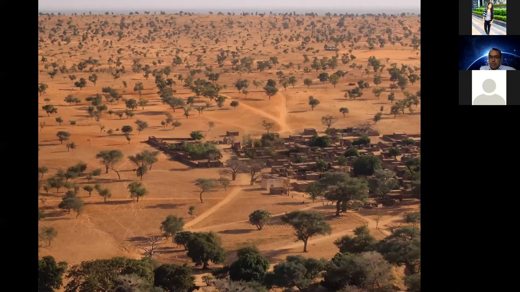But that's not true. These areas contain many isolated trees. Isolated trees means that they don't grow as a dense forest, but at some distance from each other. And usually, because of the large distance between them, they're not counted in tree cover maps.